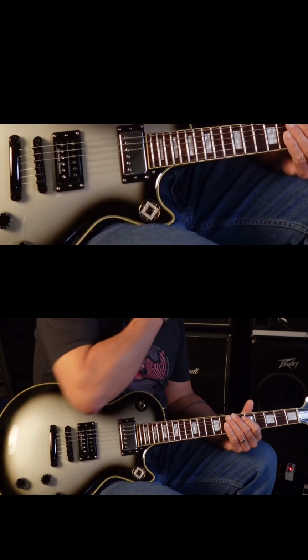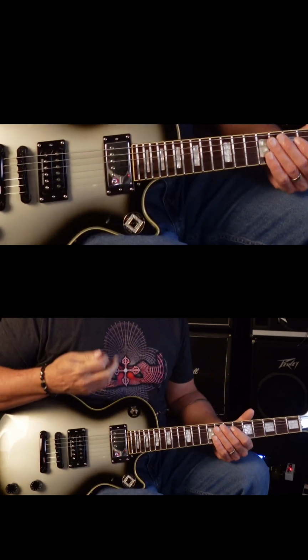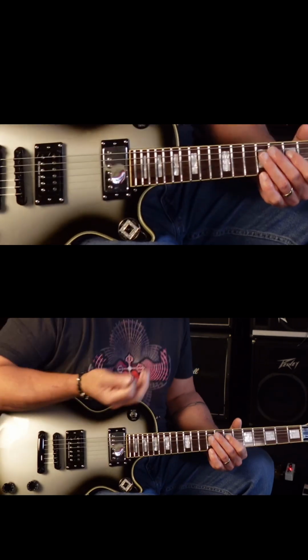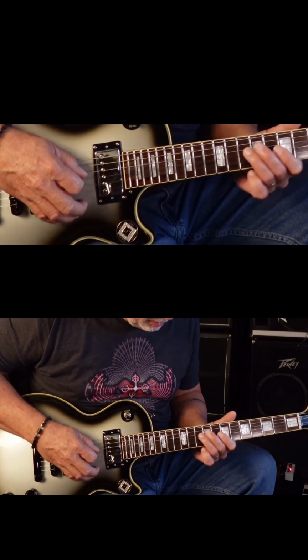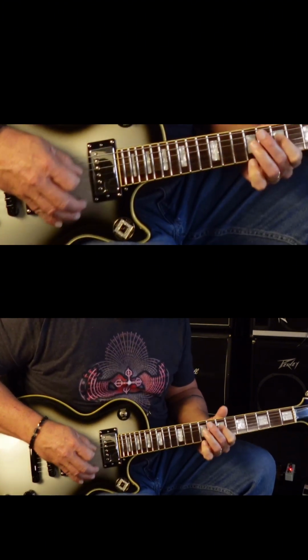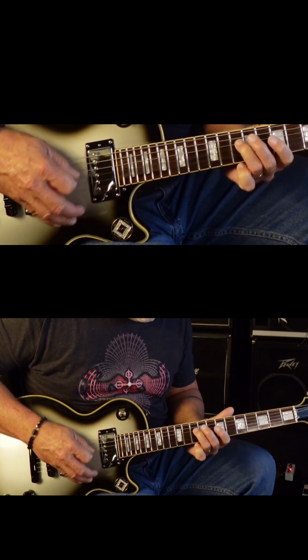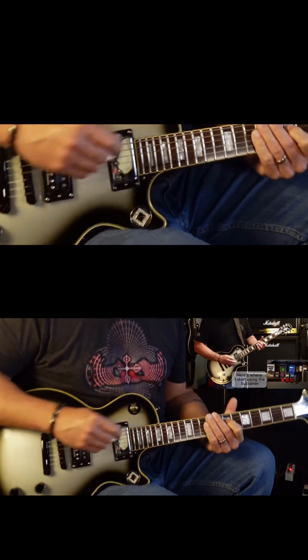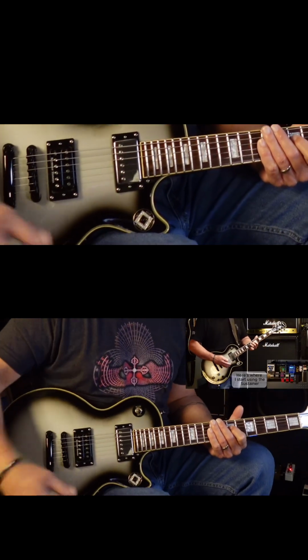Now there's also a part in the second verse where it actually does that. That's actually part of the song where it goes. Then that's the part in the video where I say, now I'm turning the sustainer on.